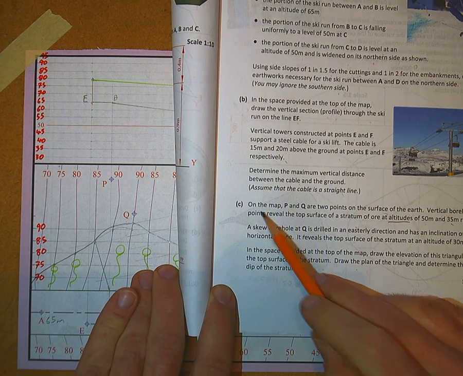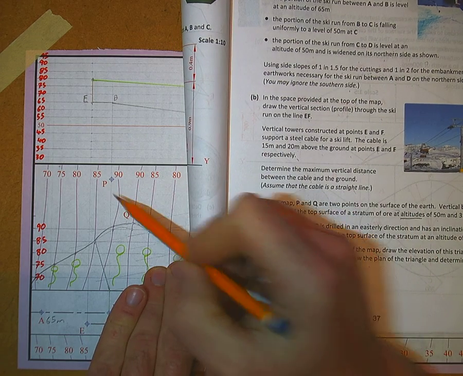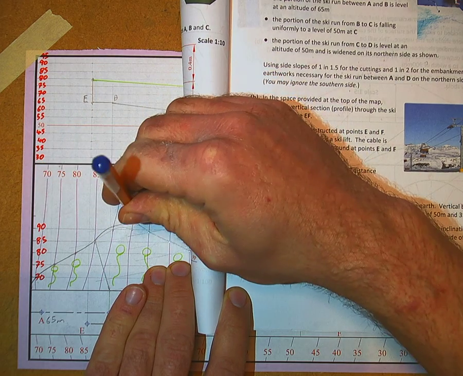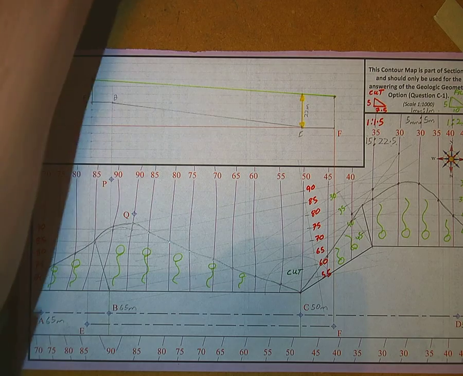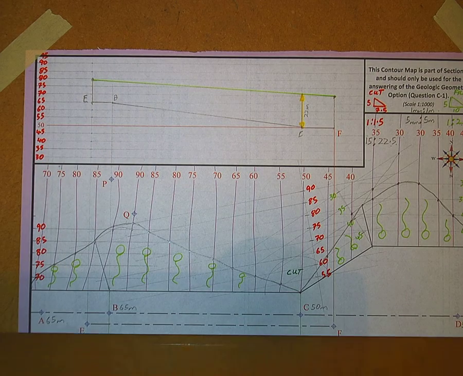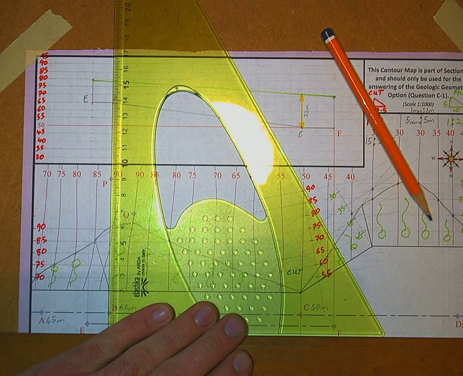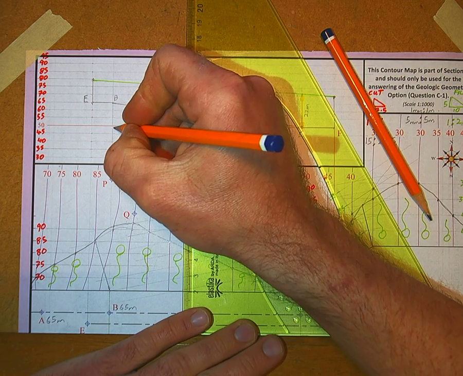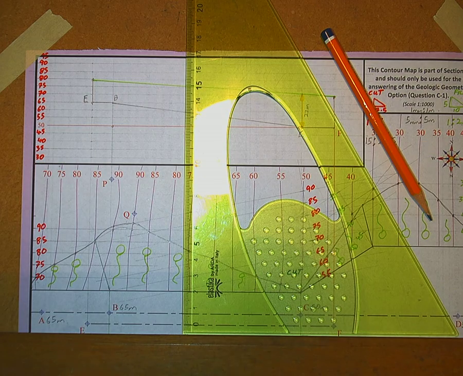On the map, P and Q are 2 points on the surface of the Earth. There's a vertical borehole drilled straight down at P and straight down at Q. It reveals the top surface of the stratum of ore at altitudes, very important, not distances now, altitudes of 50 and 35 meters respectively. So it reveals P at an altitude of 50 meters, which is right on our red line here. So there is our point P.